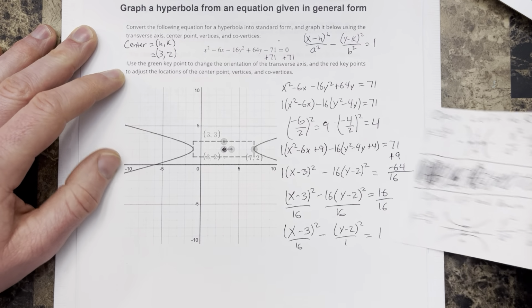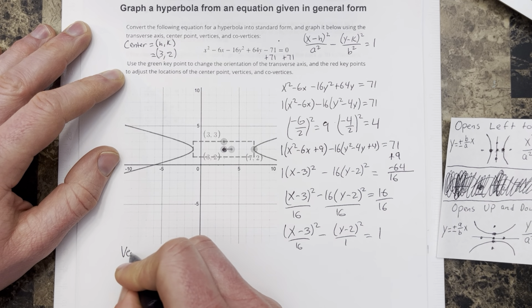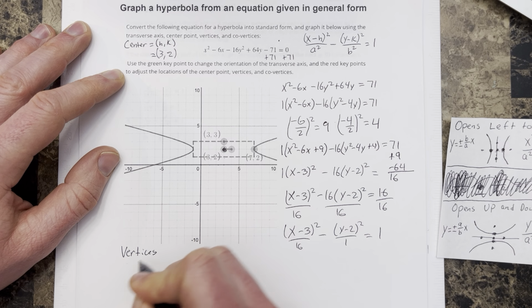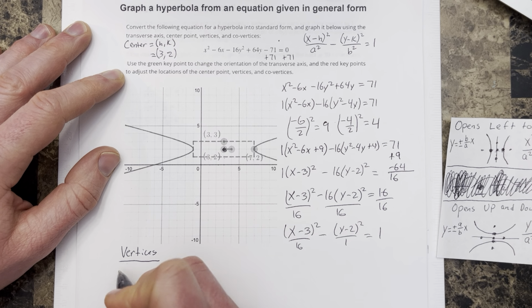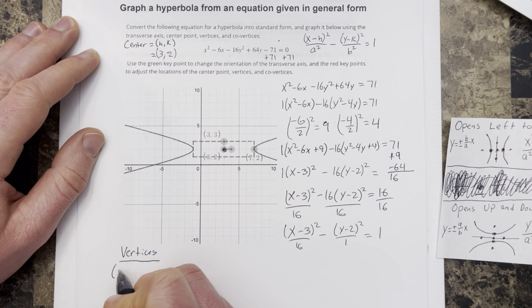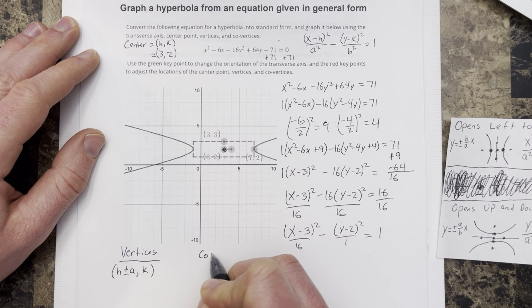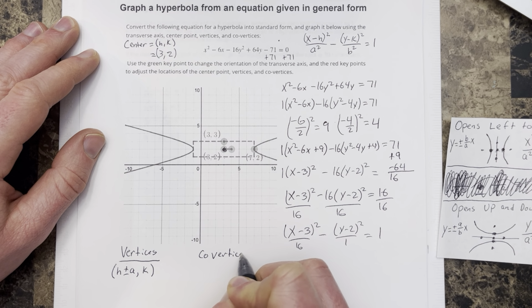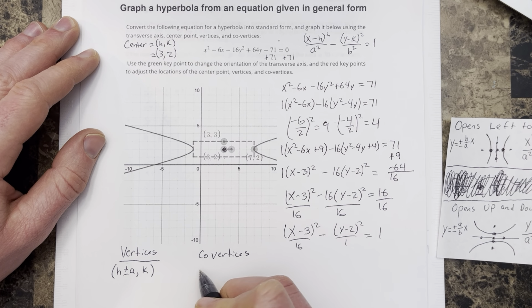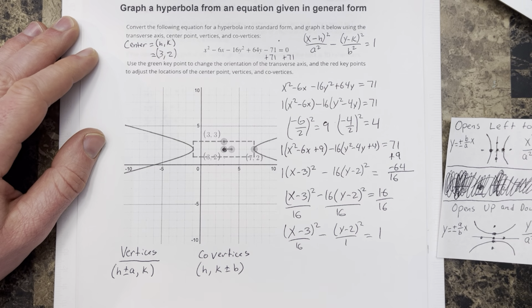So for the vertices, we know x values are changing here, so h plus and minus a, comma k. And for the co-vertices, we know the y values are changing here, so h, comma, k plus and minus b.